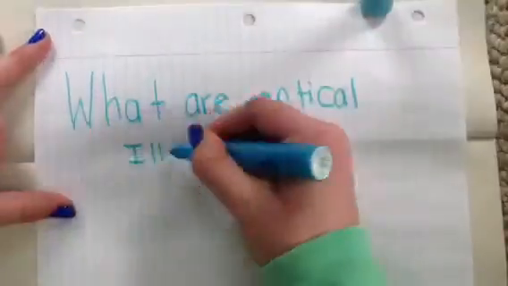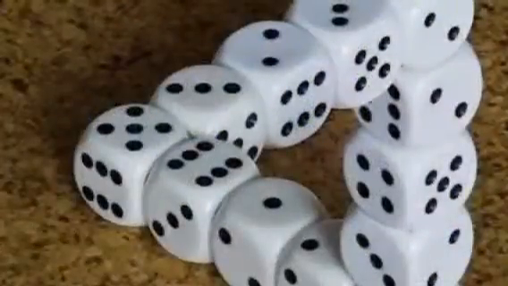Some people may ask, what are optical illusions? Well, to be honest, to me, they are just like 3D images that trick your brain. But in reality, they are experiences of seeming to see something that does not exist.